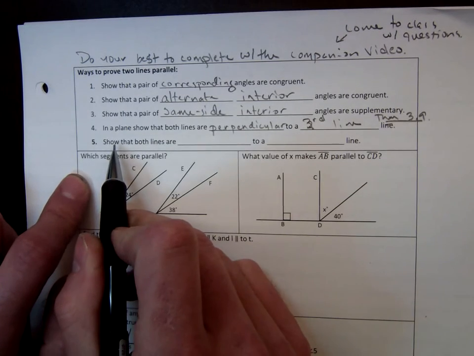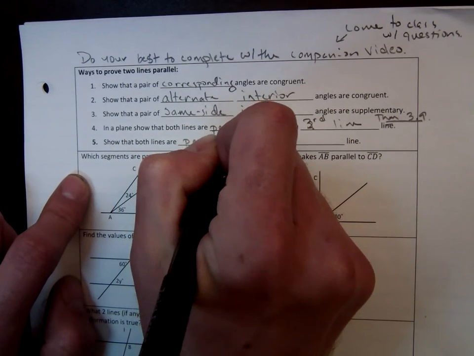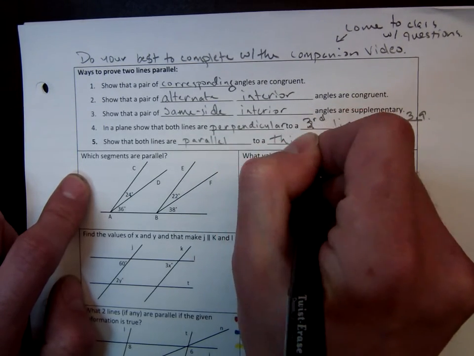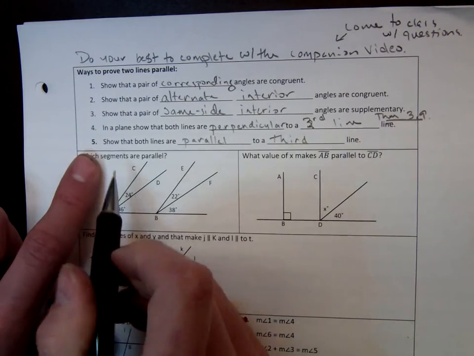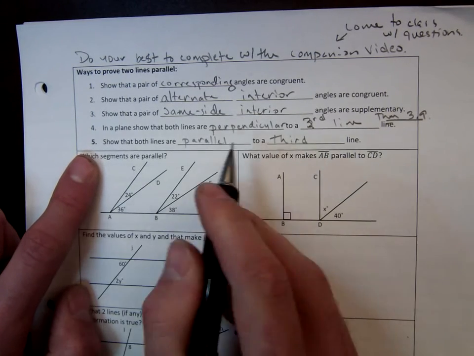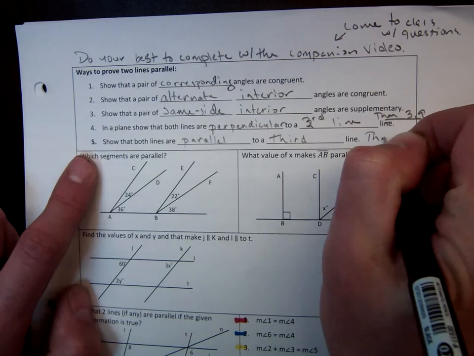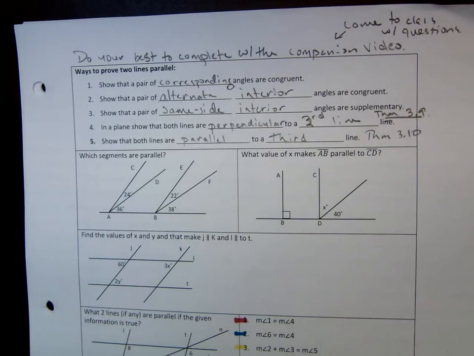And we could also show that both lines are parallel to a third line. These two are more or less, or the fifth one is really just kind of like the transitive property. And then this one here, you can look back into the notes, but this one was theorem 3.10, or 3-10.